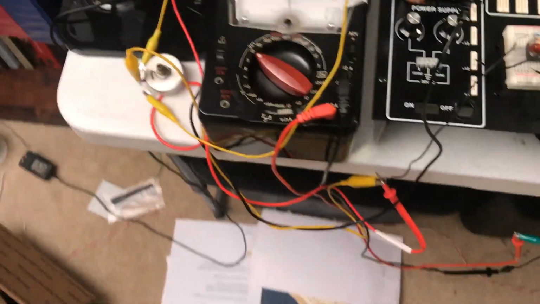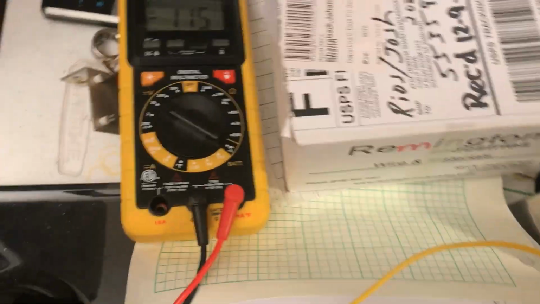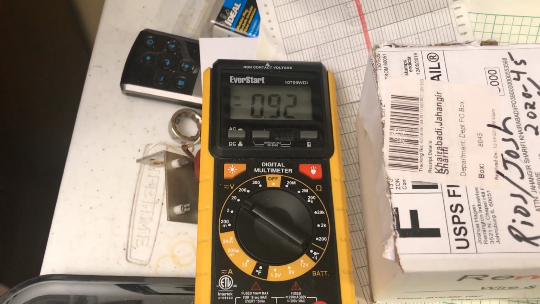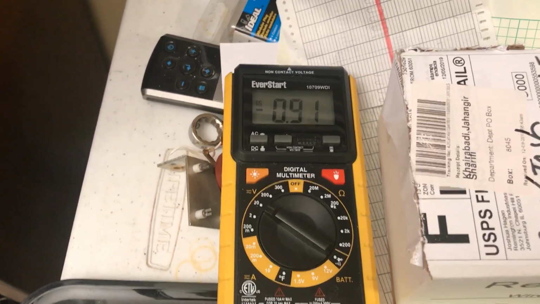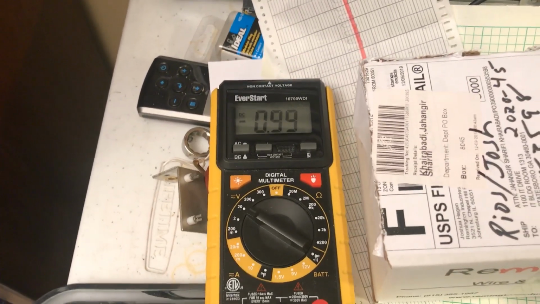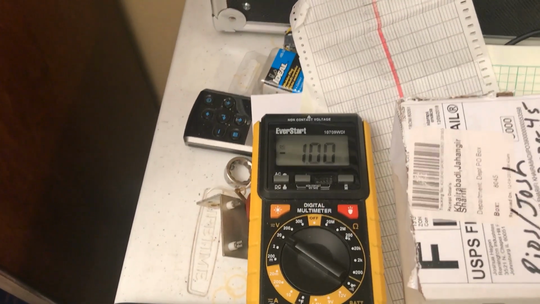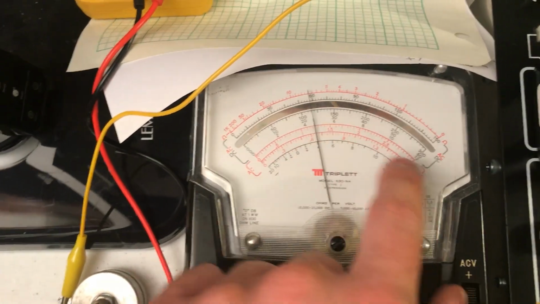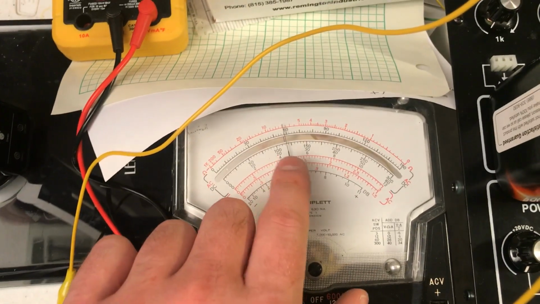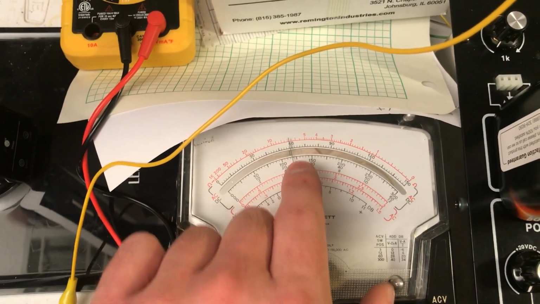So the gain is 5. For instance, if we turn this one, which is your input voltmeter, all the way down to a -1, it takes a second to get there. 0.99, it's really close. We can see on the analog 12 volt scale from the knob, it's almost exactly at 5, which would be that tick right there.